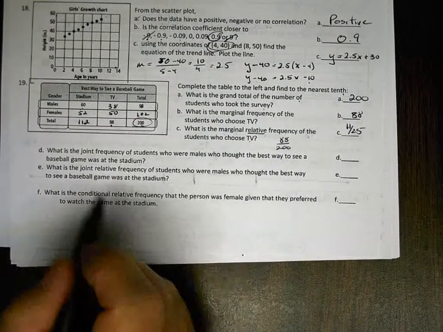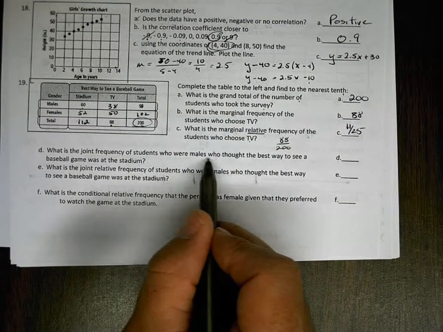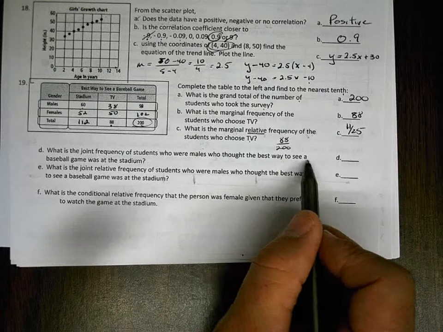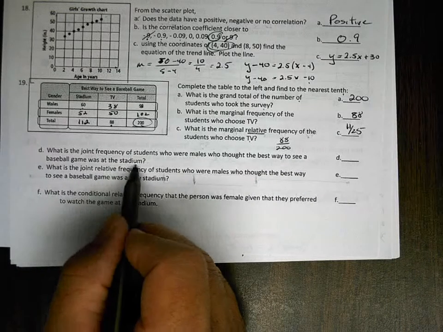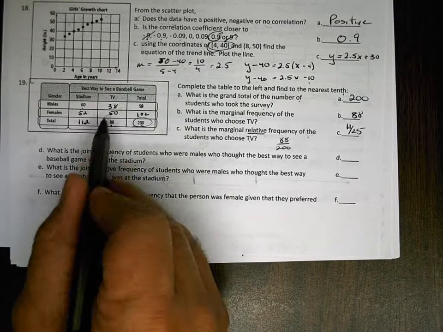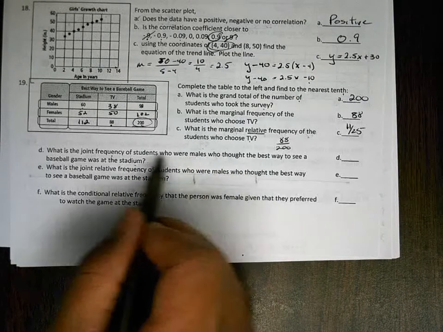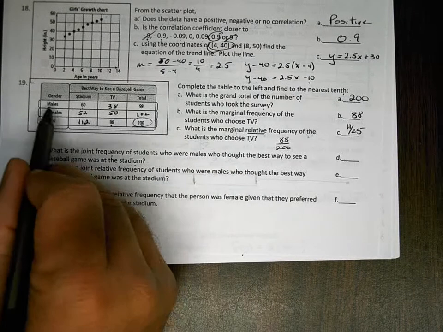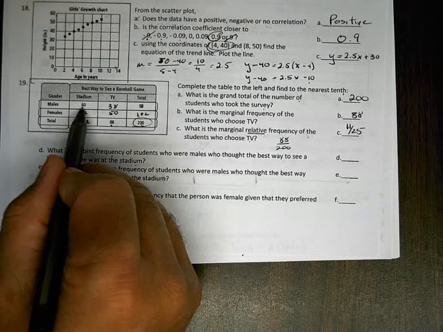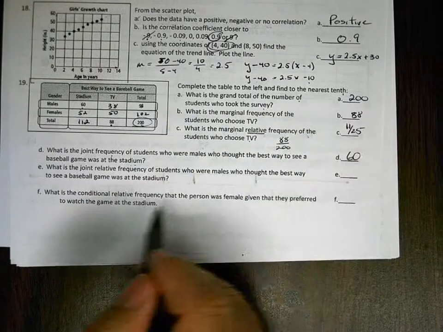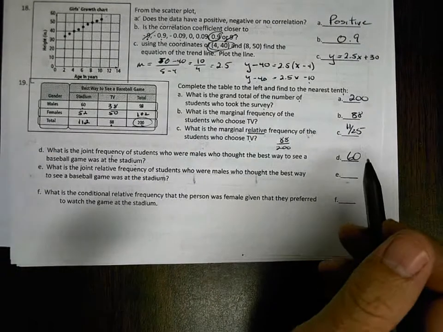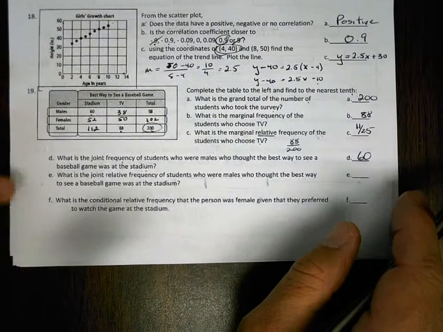D, what is the joint frequency of students who were males who thought the best way to see a baseball game was in the stadium? The joint frequency, joint means it's one of these four. It's males who thought it was best to see the baseball game in the stadium. So males and stadium, 60. Now it's only a number because there's no relative. If you don't see relative, it's just a number and not a fraction.